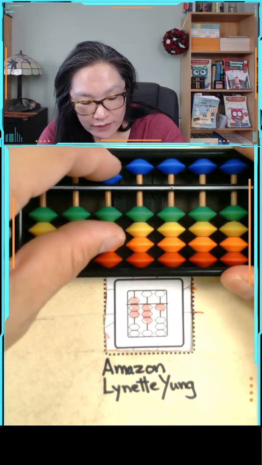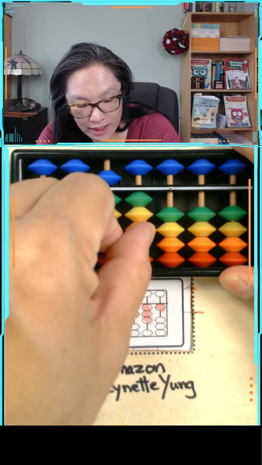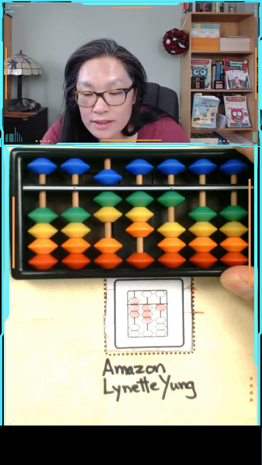So we have our next number. We have our hundreds, our tens, and our ones. What number do you think that is?